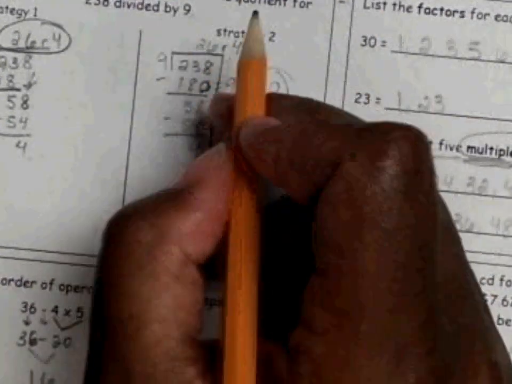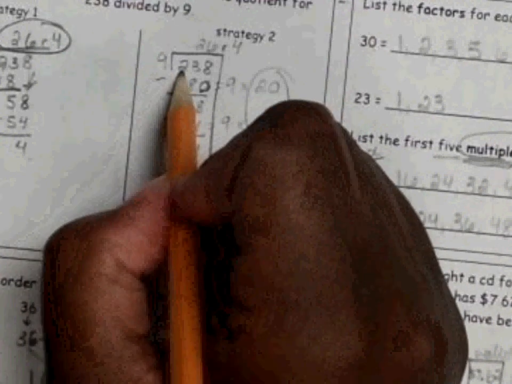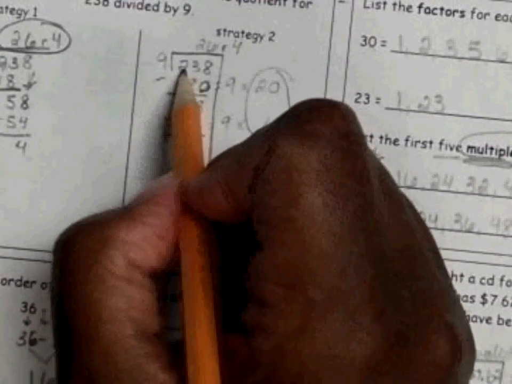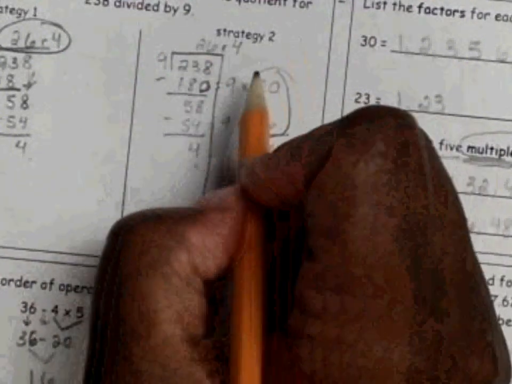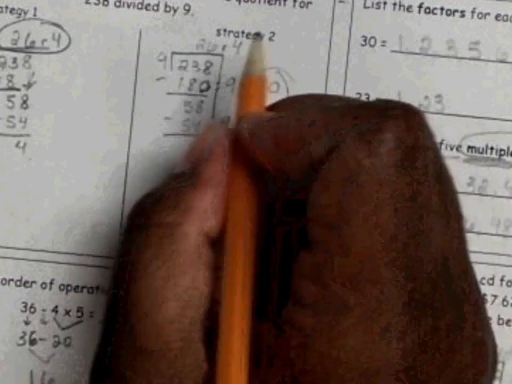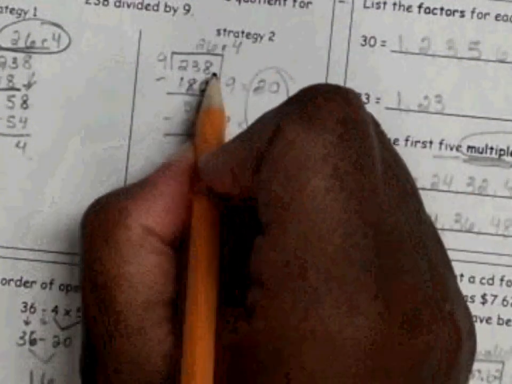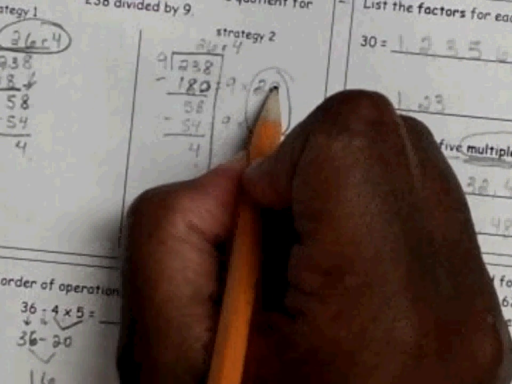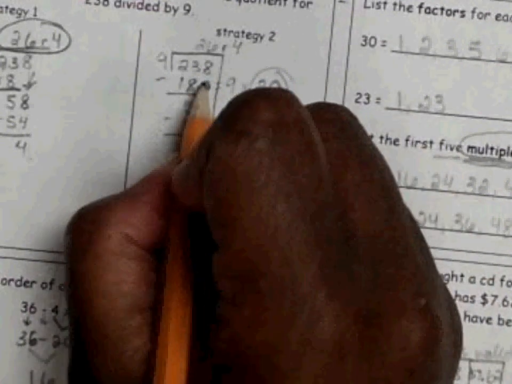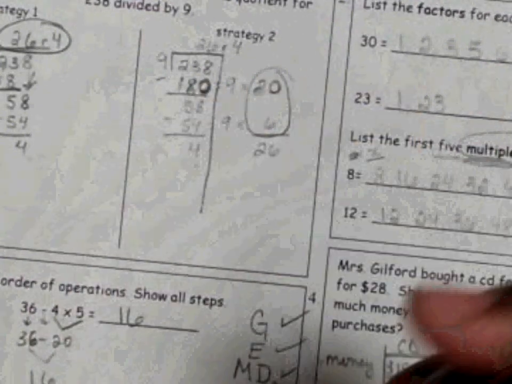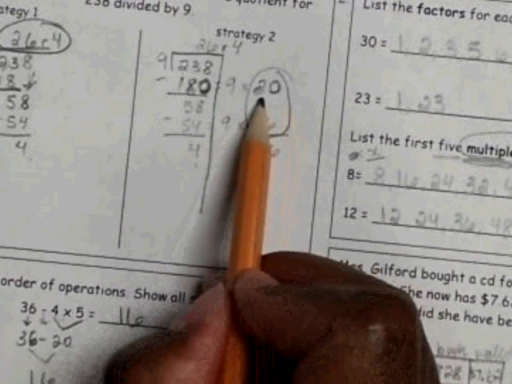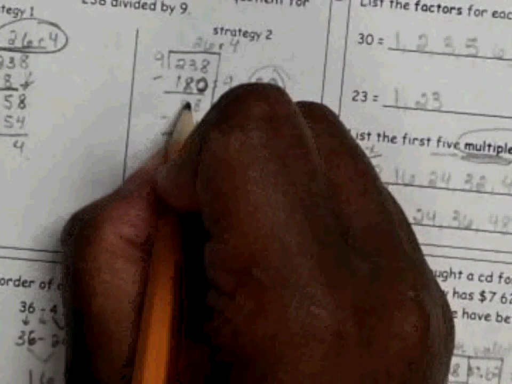Okay, so 9 can't go into 2, but it can go into 23, 2 times again. So 2 times would be 18, but because I want to go ahead and subtract all this away, I'm going to annex a 0 here, which means I annex a 0 there. So this number is actually 20. And so now I subtract, and that gives me 58.